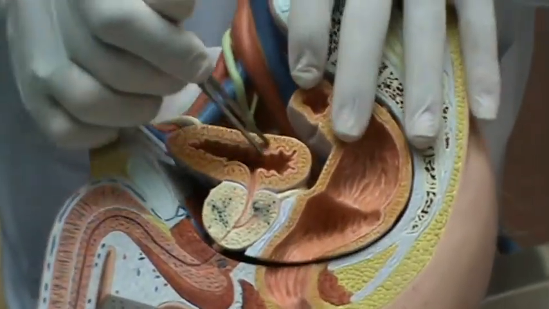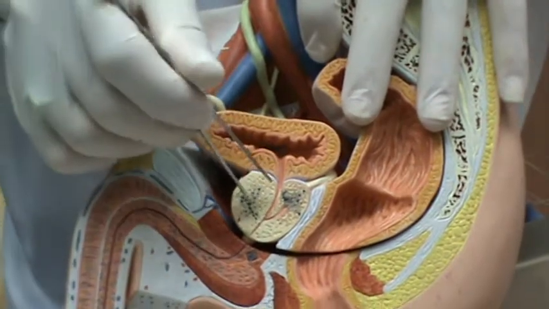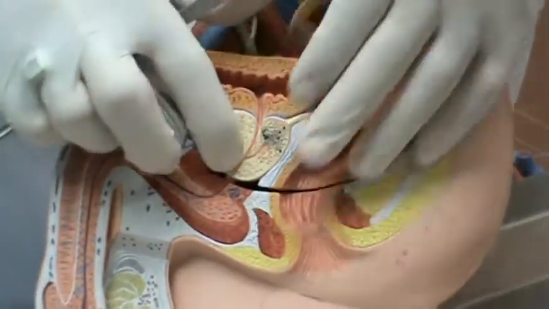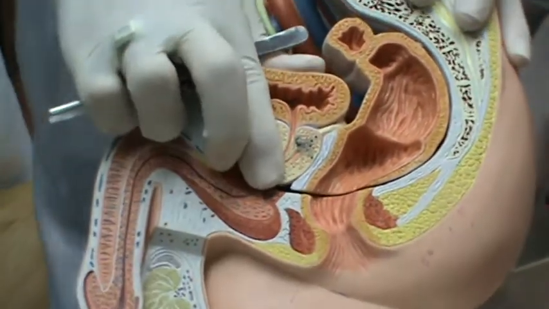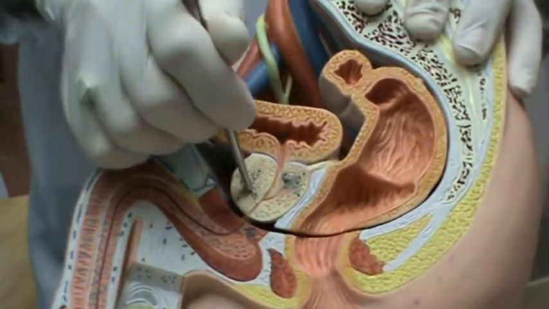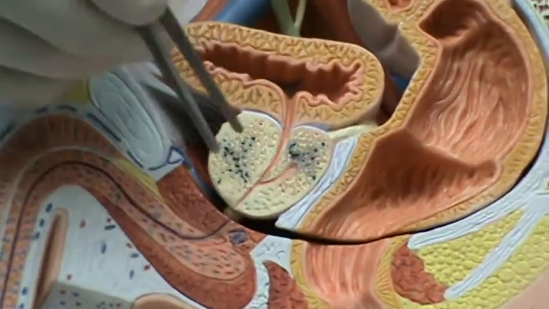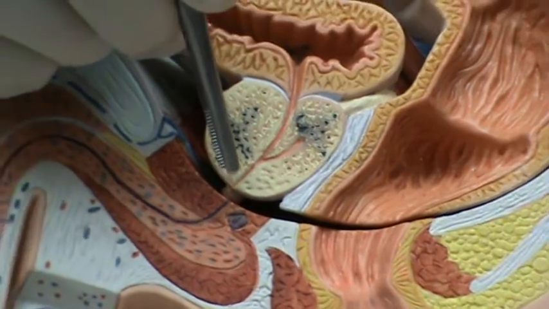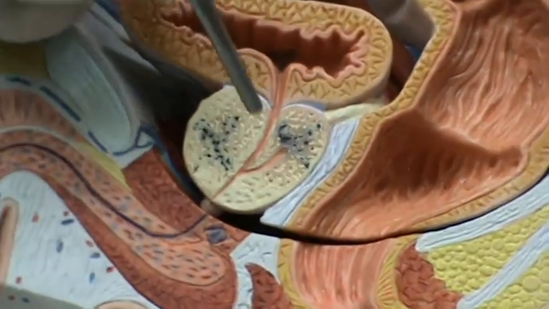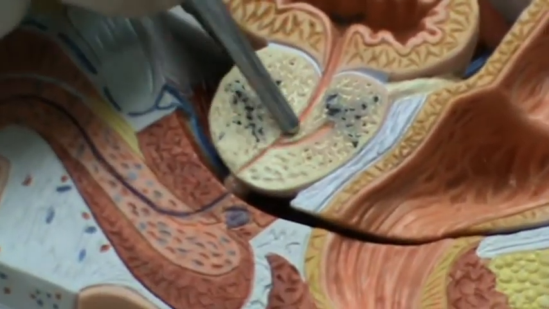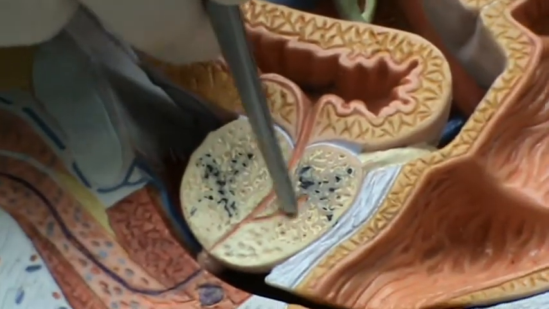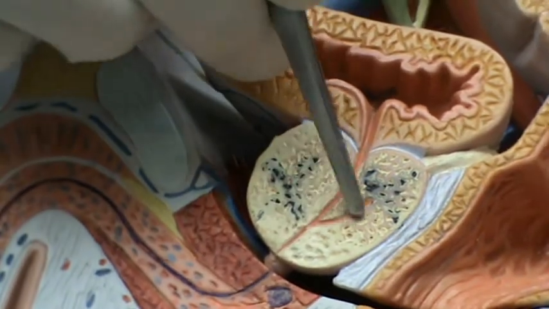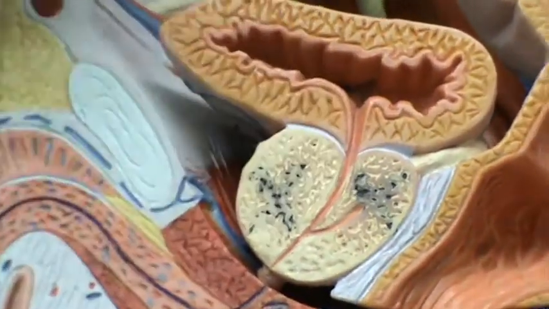You know this is a urinary bladder, right? And what do you call this structure? This is a prostate gland. What are the ducts inside this gland? There is a prostatic urethra and ejaculatory duct. Prostatic urethra and ejaculatory duct.